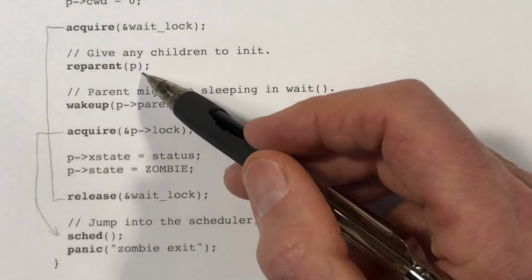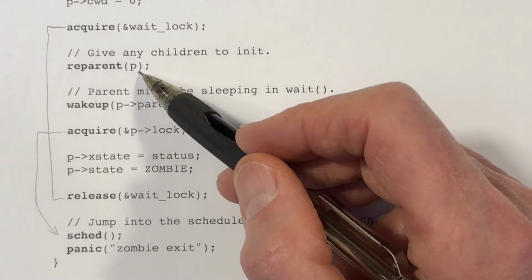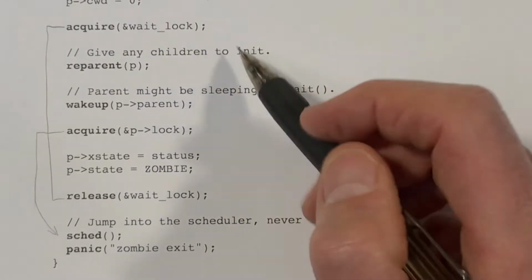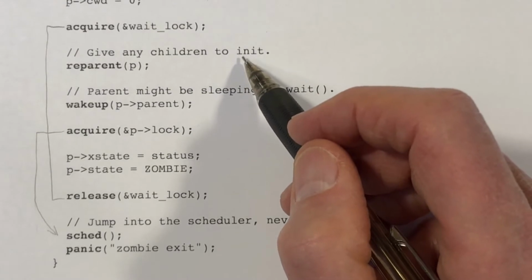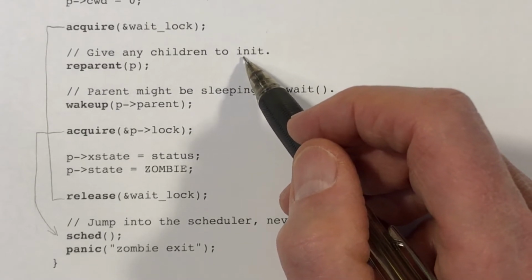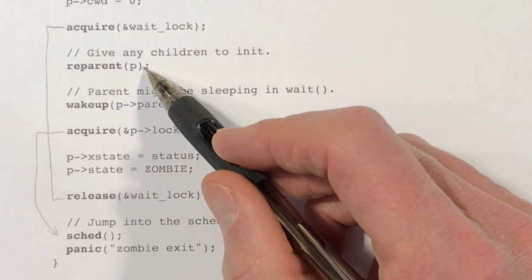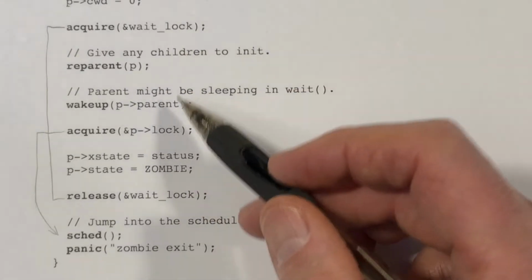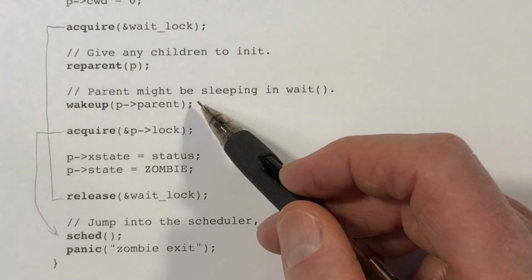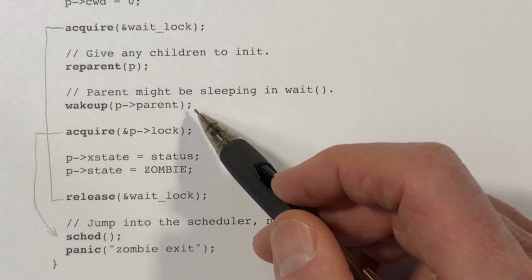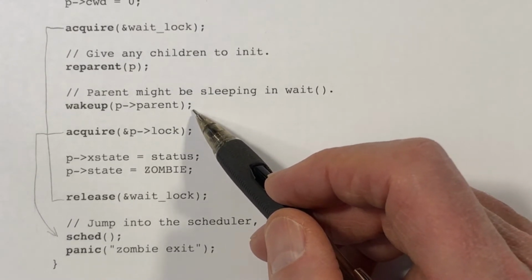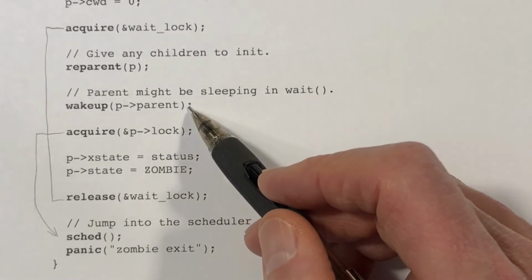Before this, we see that we're invoking reparent. So if this process has any children, they have to be moved. They have to be orphaned, if you will, and adopted by the initial process. So that happens in the reparent function. And then we might have a parent that is waiting for us. Maybe there's a parent sleeping and maybe not, but if there is one sleeping, we need to wake it up.